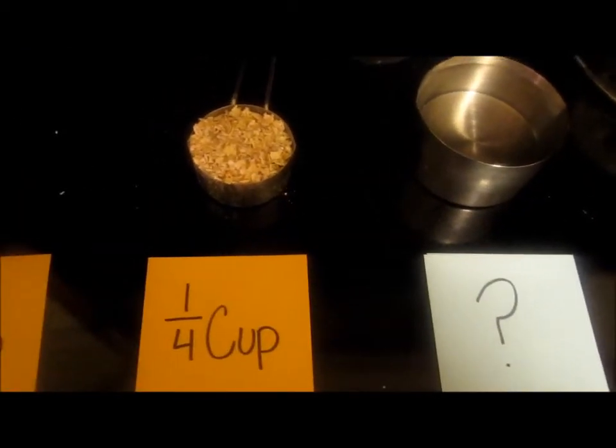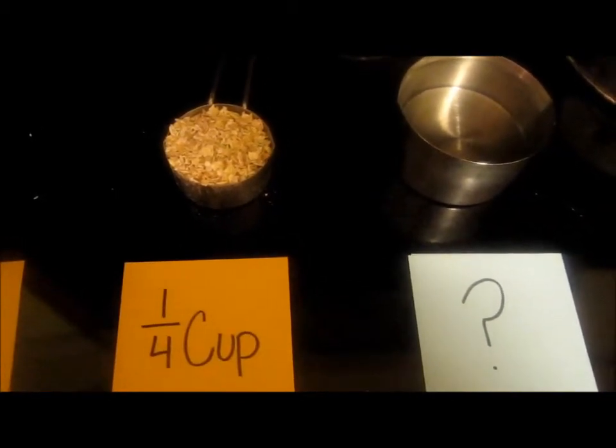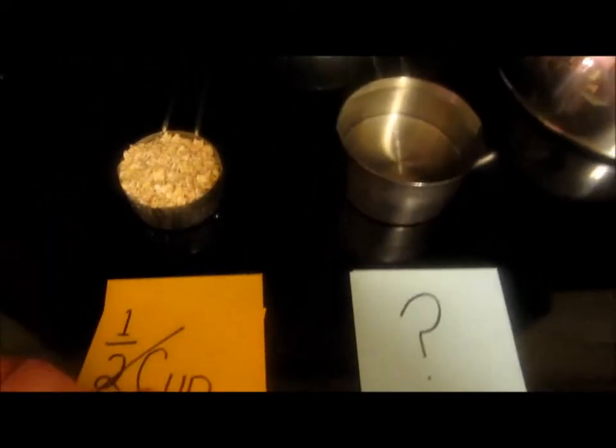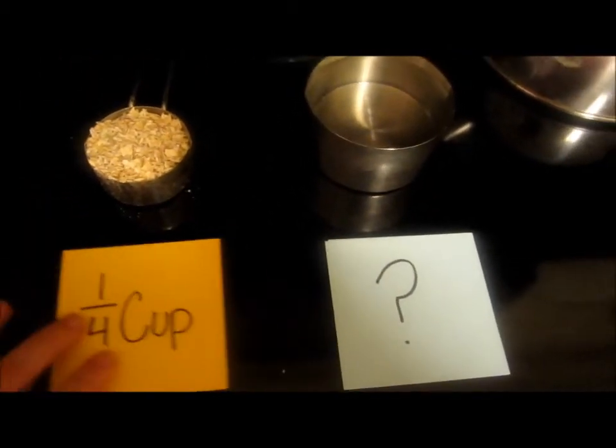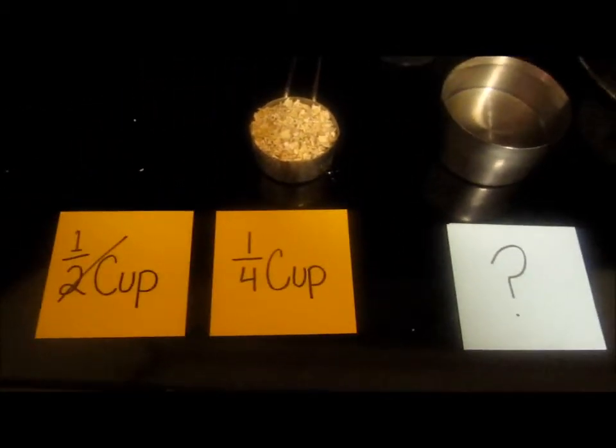What would happen if I only had 1/4 a cup of oats? How much water do you suggest I use? I can't use the same amount for a half a cup because that would make it too soupy. So, where do we go from here?